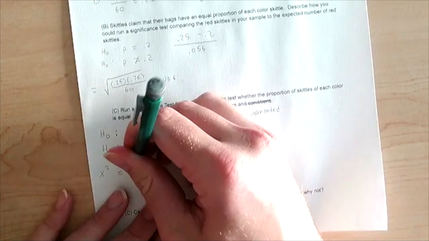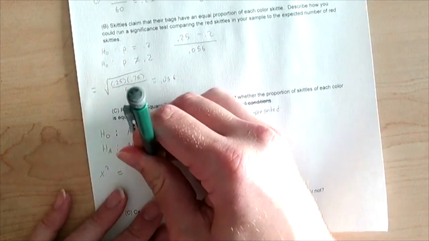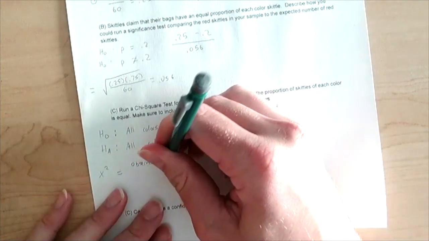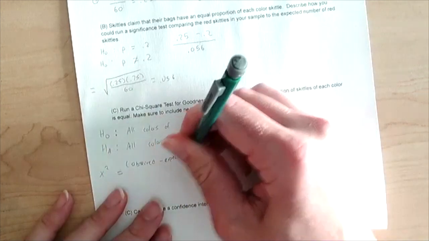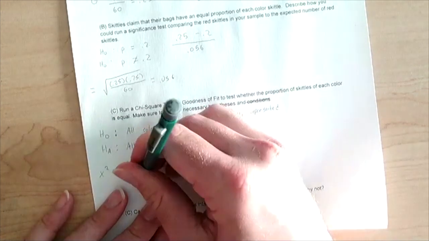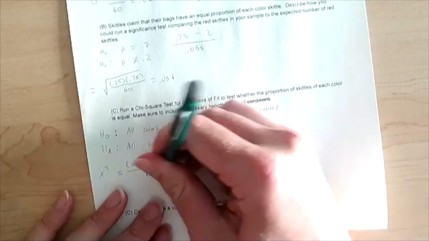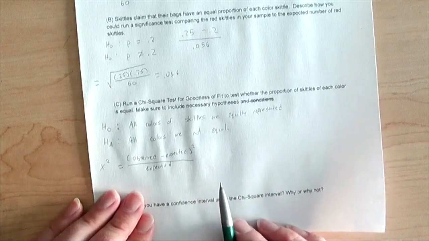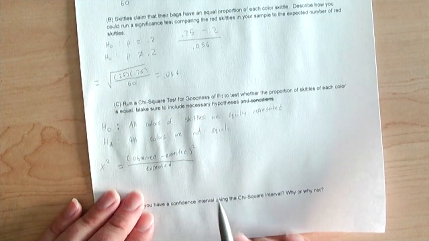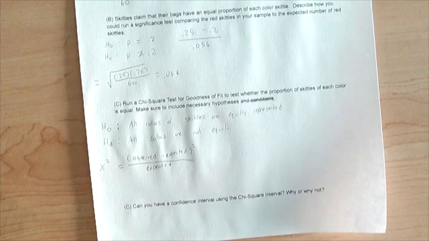All you're going to do is do observed minus expected for every single data point, squared, divided by expected. Then you're going to add them all up, and that is going to give you your chi-squared number that you plug into the chart. So it's actually a little easier than you might think.